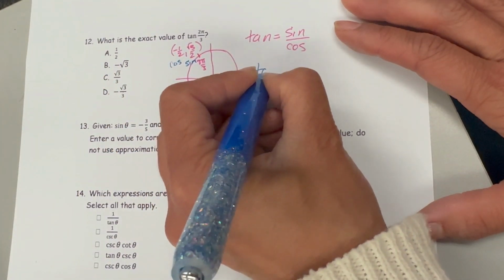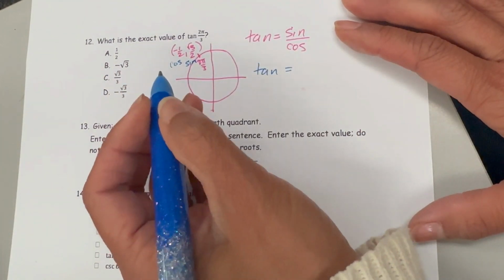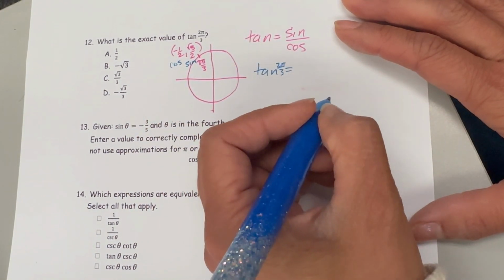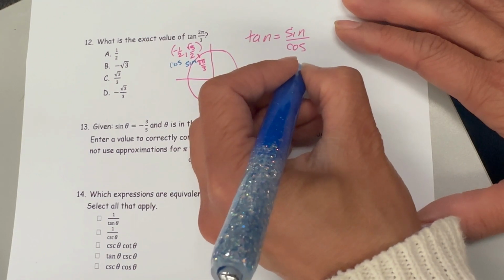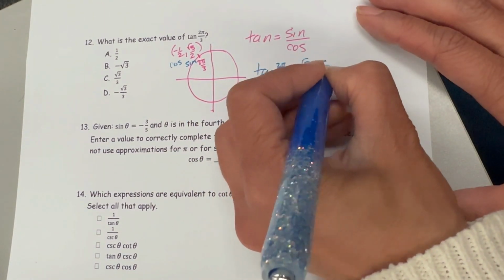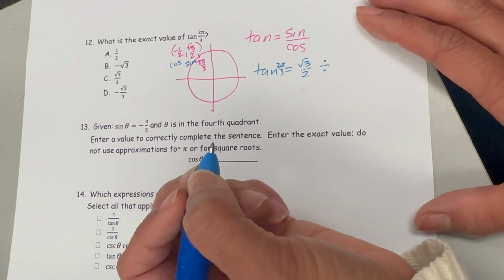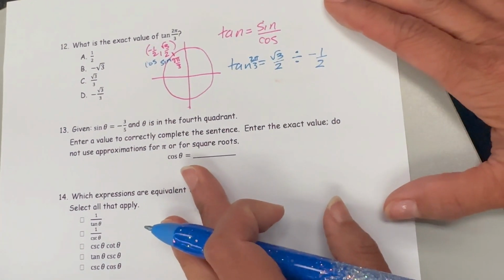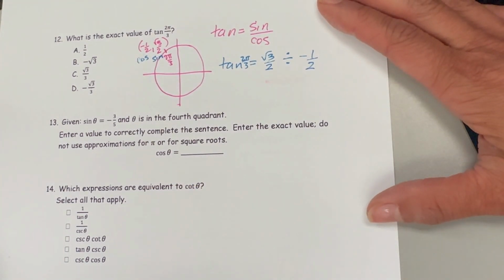So to find the tangent of theta, I should put 2 pi over 3 in there. Tangent of 2 pi over 3 would be the sine, which is the square root of 3 over 2, divided by, I'm going to use the division symbol instead of a fraction bar, divided by negative 1/2, because I'm going to have to divide fractions, and they're easy as pie.